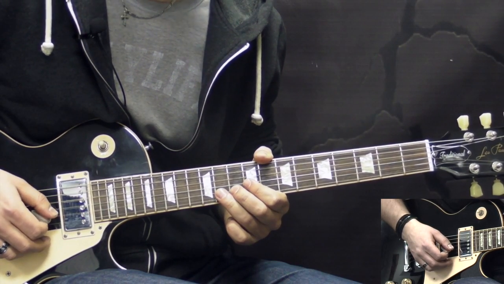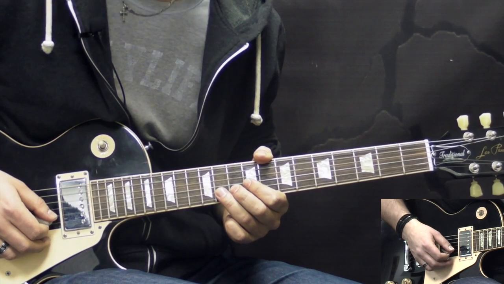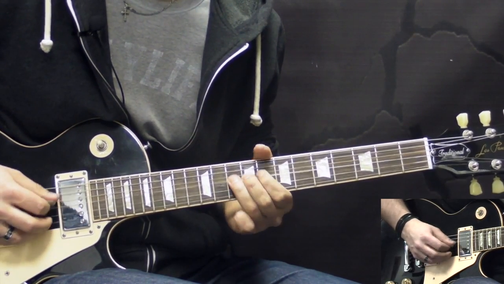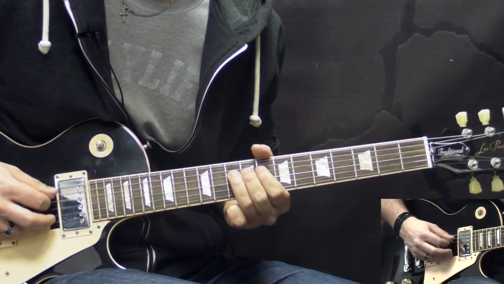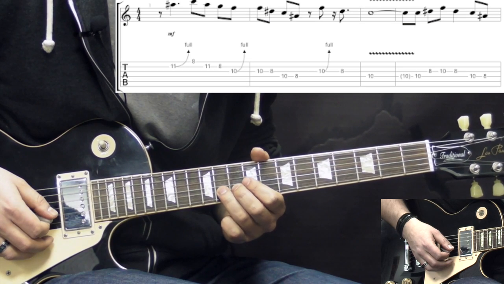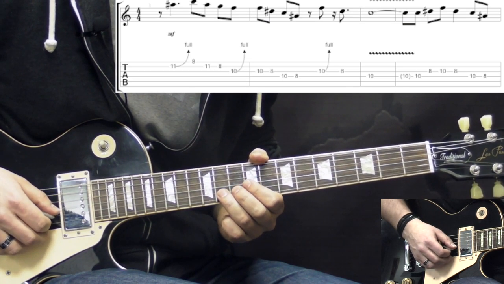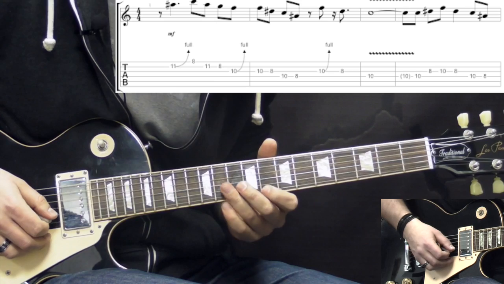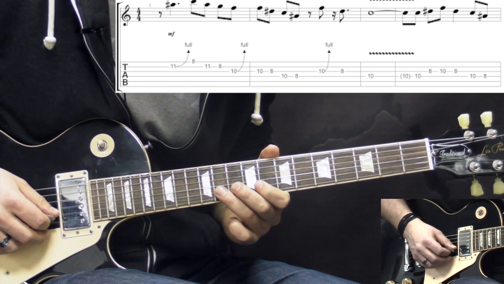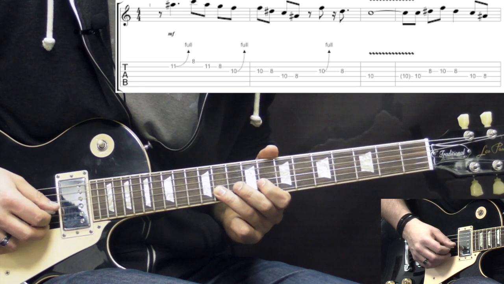Okay, so now we come to the second part of the section where we're going to be playing some licks, and the first one goes like this. So it starts off with a gradual bend on the B string, 11th fret, full step, and then we go 8 on high E to the B string, 11 to 8.